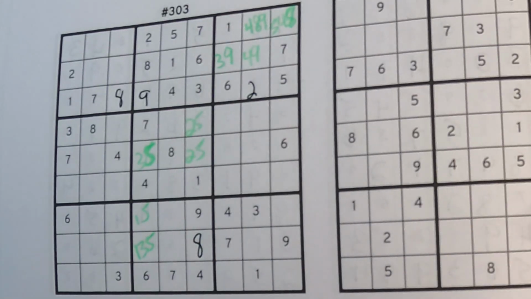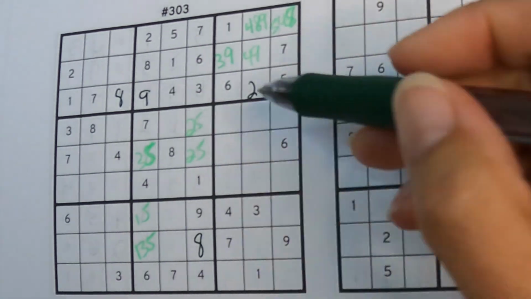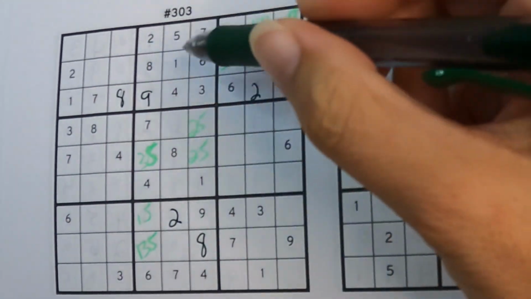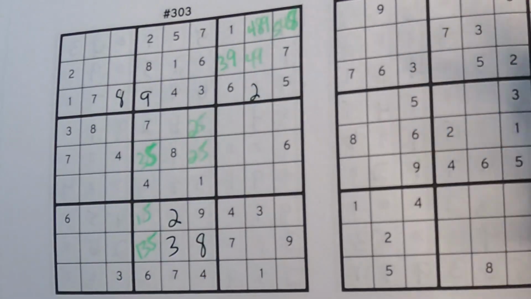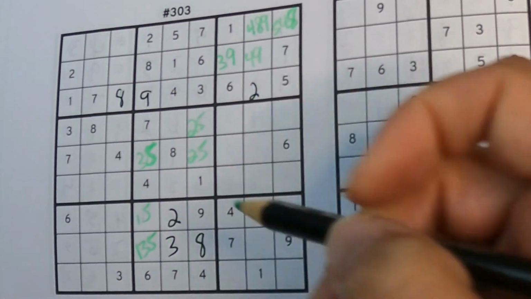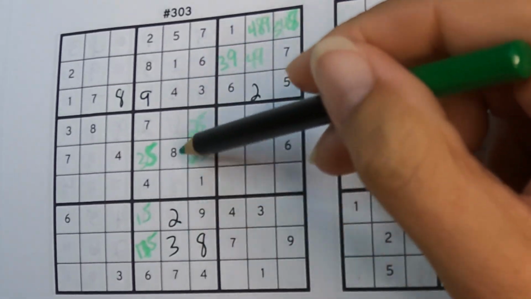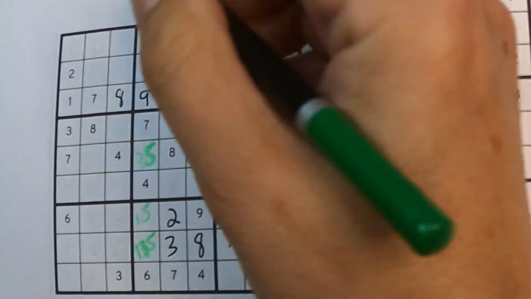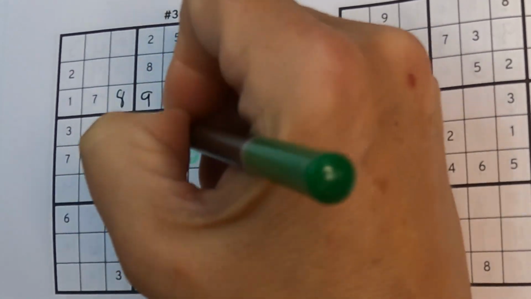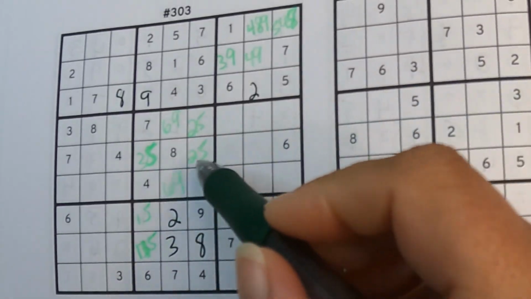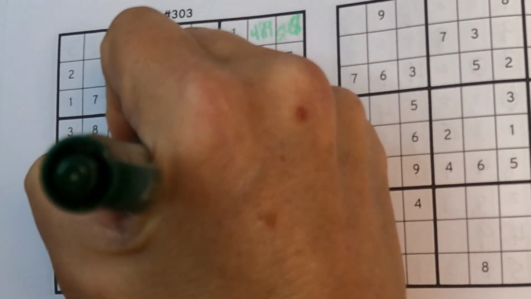For this box, we're missing 1, 2, 3, and 5. We've got 1, 3, and 5 covering this box, so this is our 2. That 1 and 5 means this is our 3. We can get rid of this 3. For this column, we're missing 6 and 9, and I don't see any help, so 6, 9. And if we look at this box, the only place the 3 can be is here.